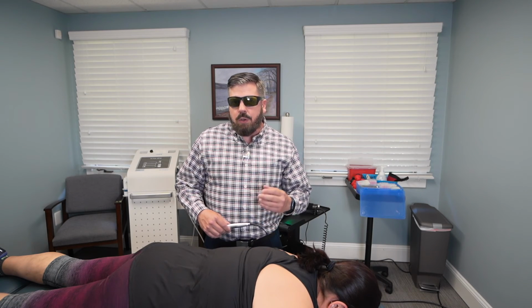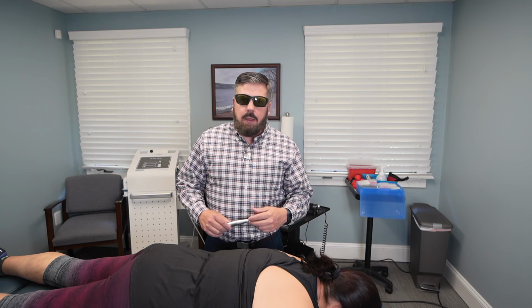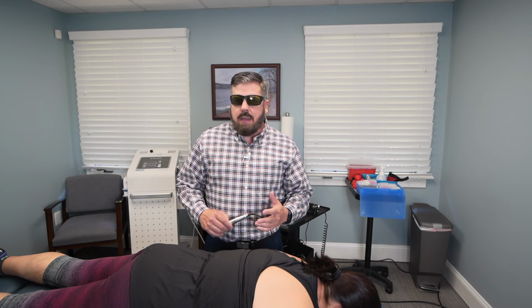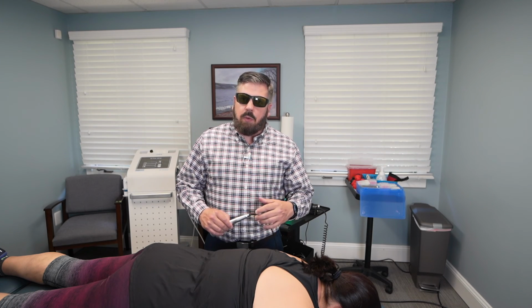Yeah, and like I said, if you're dealing with shingles, it actually provides quite a bit of relief pretty quickly. And typically we treat this 6 to 10 times, but it depends on how long you've had it. Is it more acute or is it more chronic? That'll determine how long it takes to get rid of the shingles.